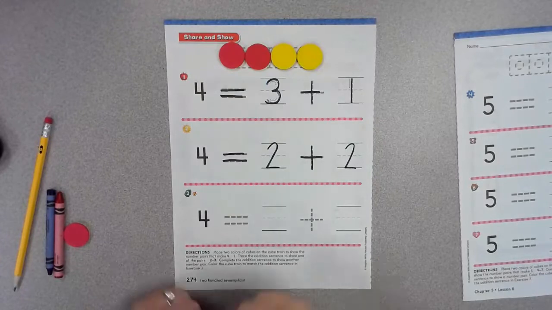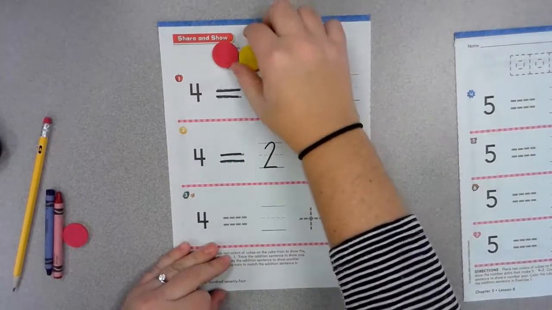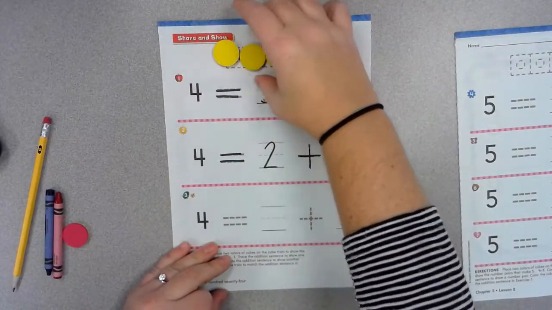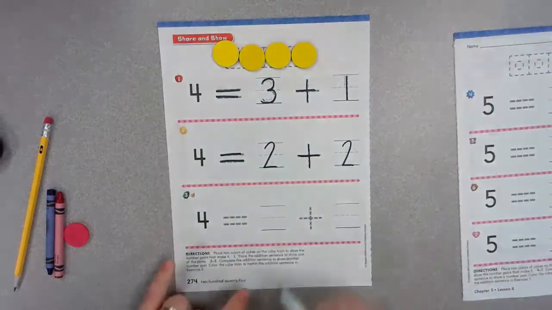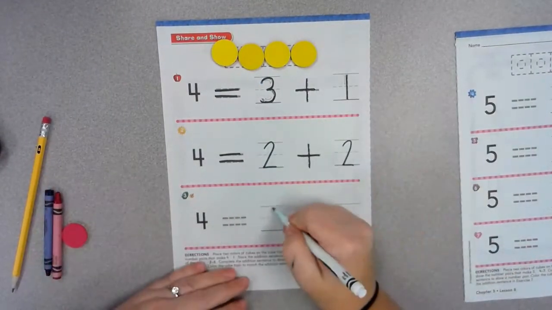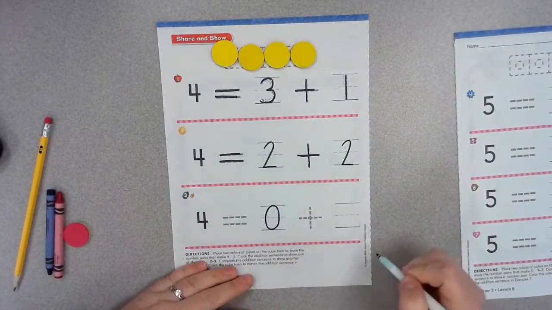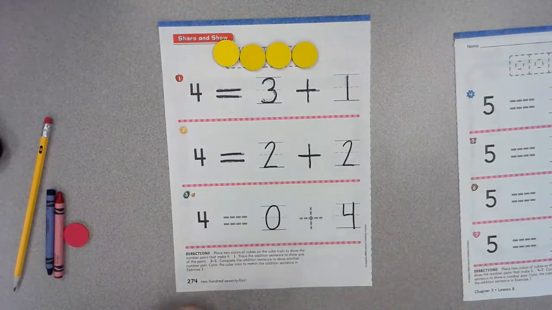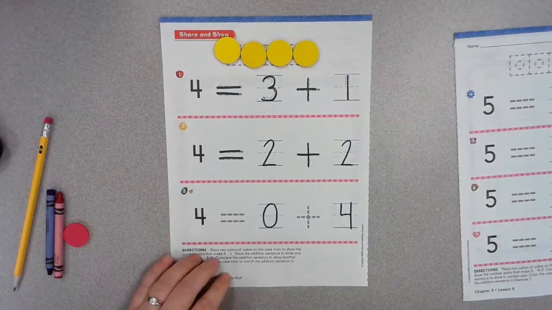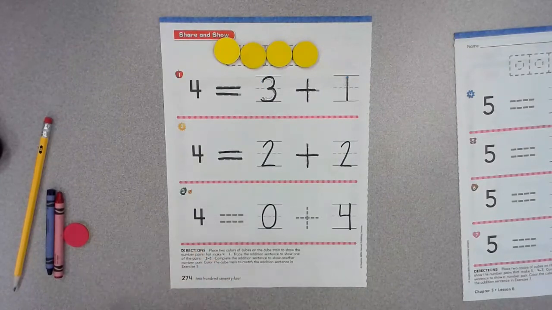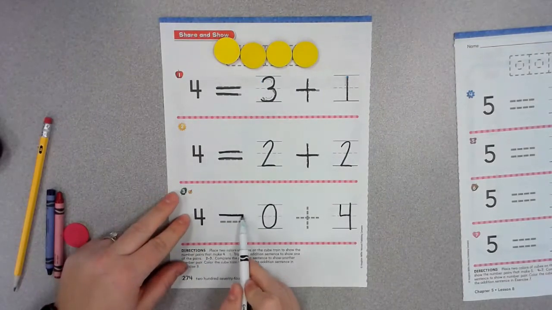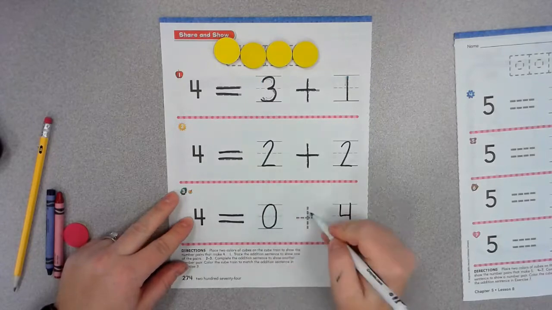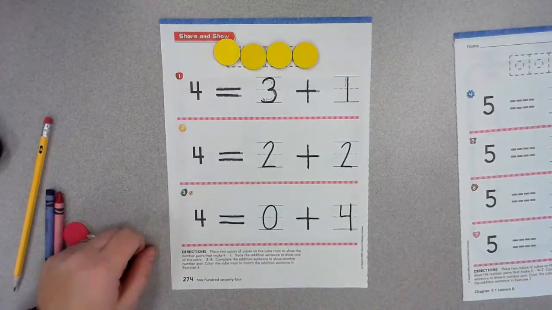Now let's flip one more. Let's be crazy. Let's flip them both. How many reds do we have? 0. How many yellows do we have? Did you know we could add 0 in an addition sentence? We can. It just doesn't change the outcome. So 4 is equal to 0 plus 4.